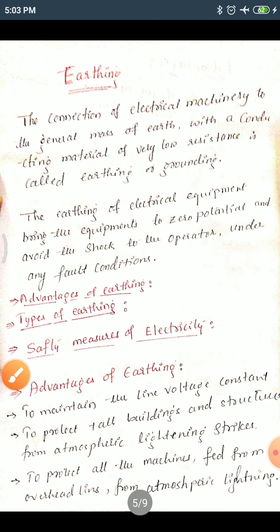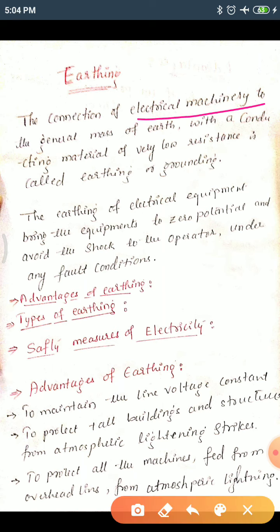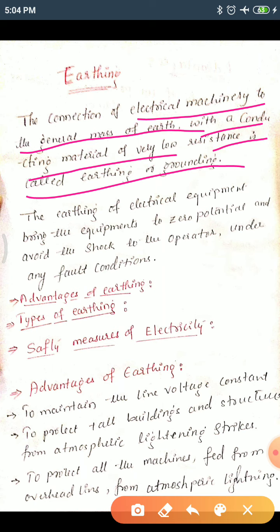Okay, and we'll see the earthing. We'll move to the next topic, earthing. The connection of electrical machinery to the general mass of earth with a conducting material of very low resistance is called earthing or grounding. Why are we speaking about earthing? You would have come across getting a shock since there is no earthing. I hope you would have observed this kind of thing, right?